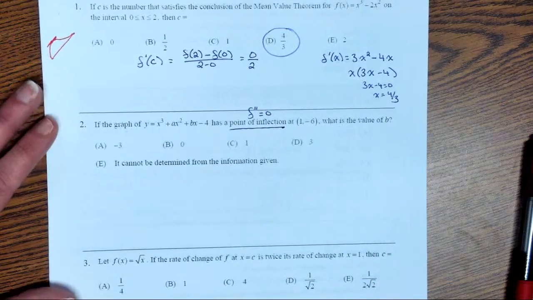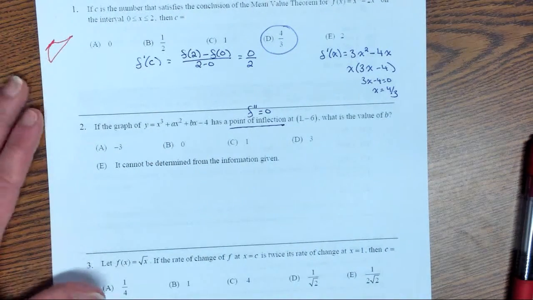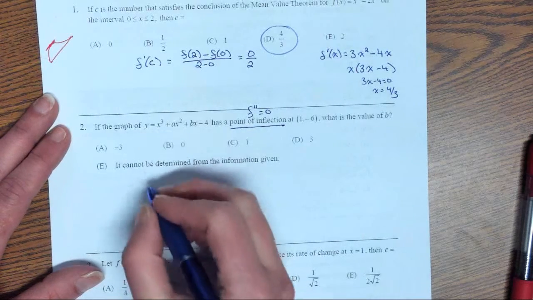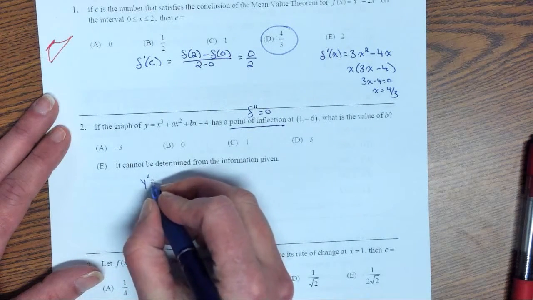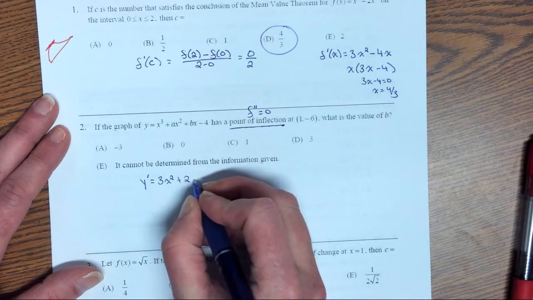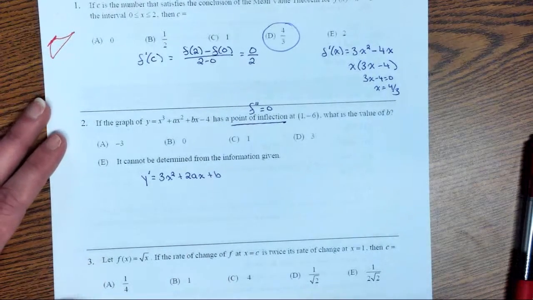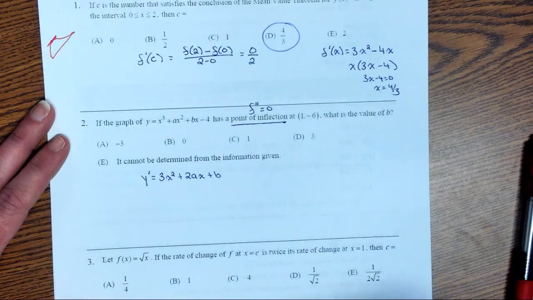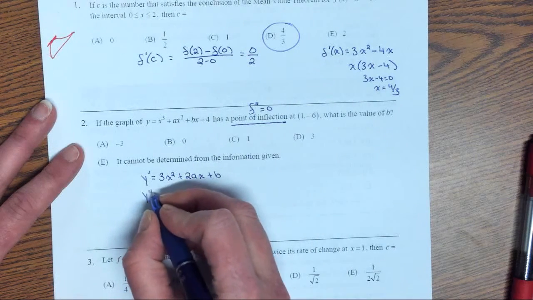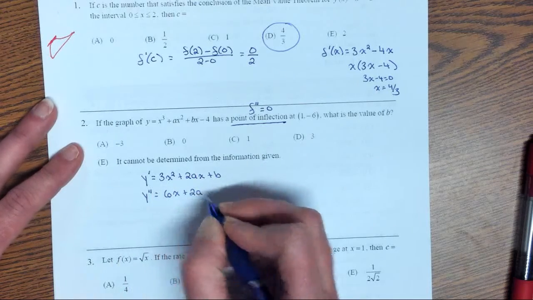There is a lot of stuff missing there, but we can take the second derivative. The first derivative, y prime, would be 3x squared plus 2ax plus b. The second derivative would be 6x plus 2a.